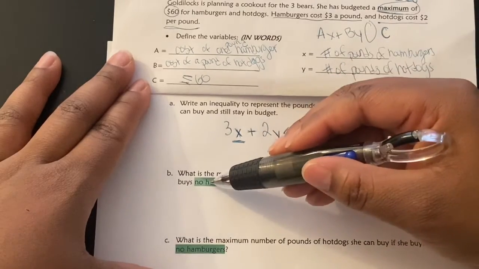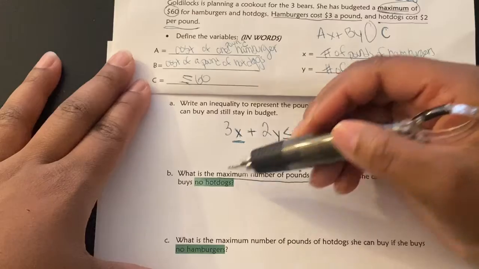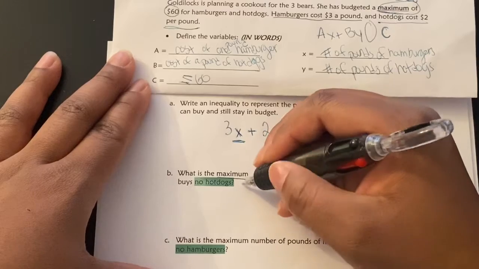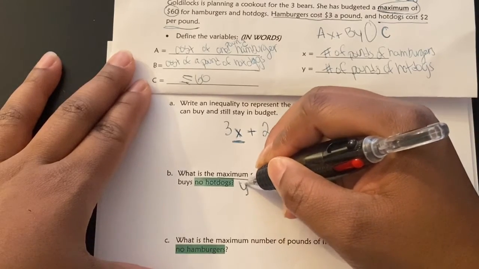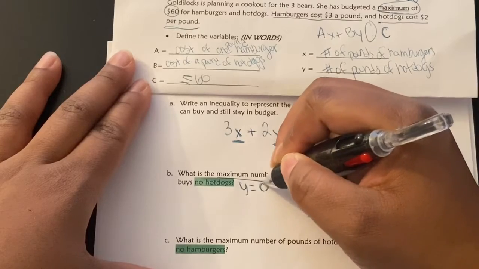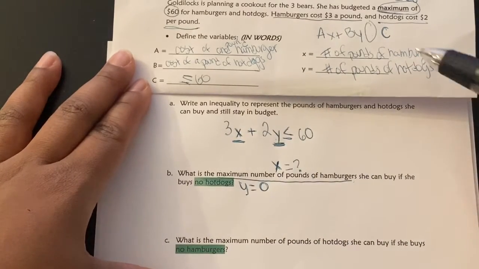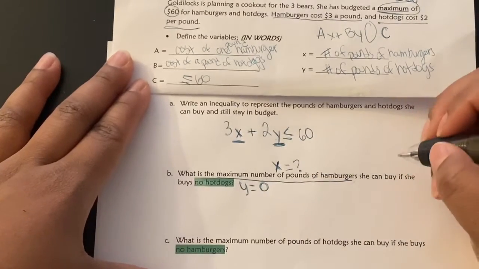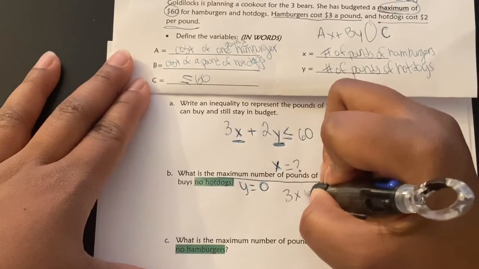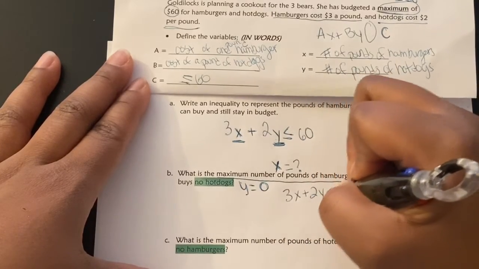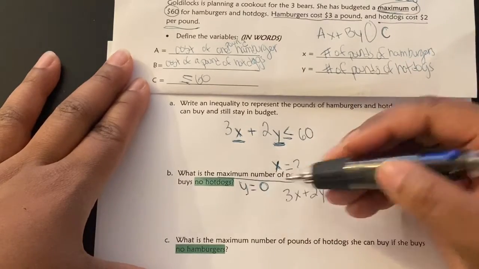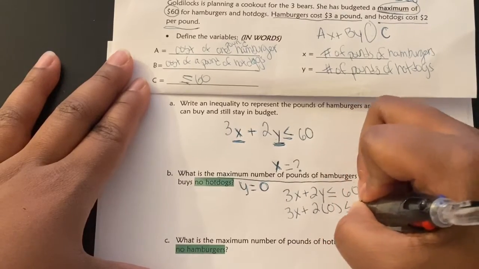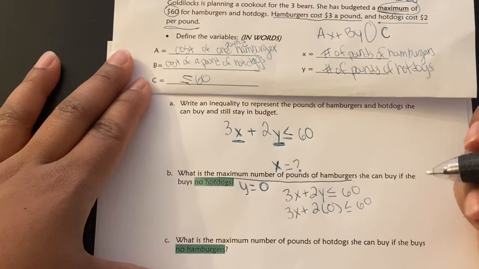if she buys no hot dogs. Y represents the number of pounds of hot dogs. So what is X if Y is 0? No hot dogs means 0. So all we have to do is plug in 0 for Y in our inequality. We have 3X plus 2Y is less than or equal to 60. Now we know Y is 0, so we have 3X plus 2 times 0 is less than or equal to 60. And we're going to solve.